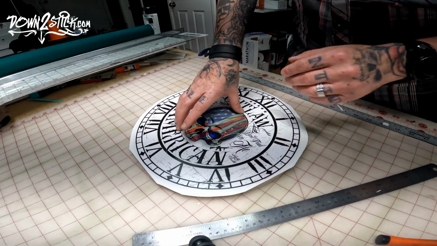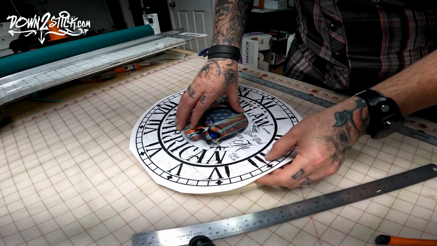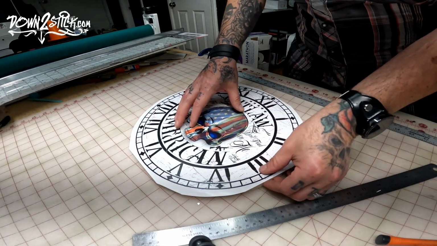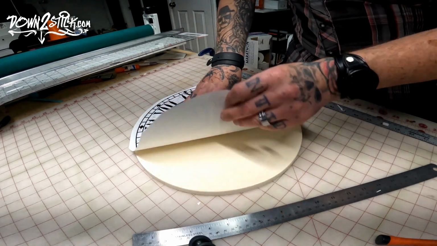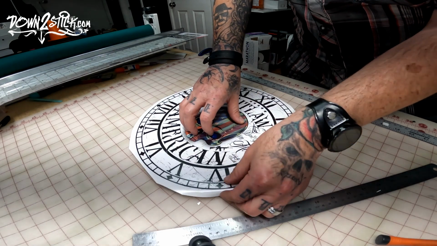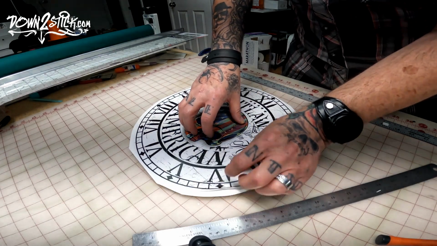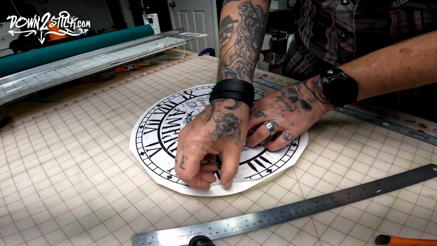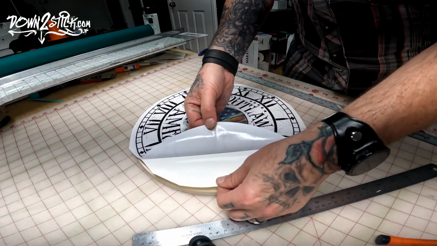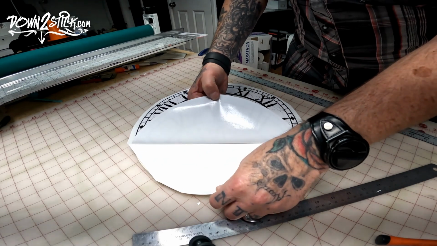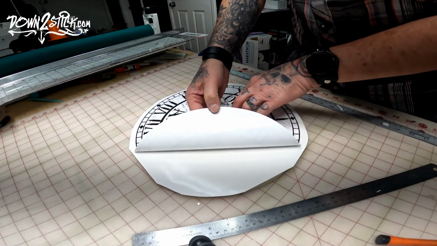All right, the next thing I'm going to do is put this on like a vinyl decal. So we're going to pull this back, and I'm keeping pressure on the center at all times.